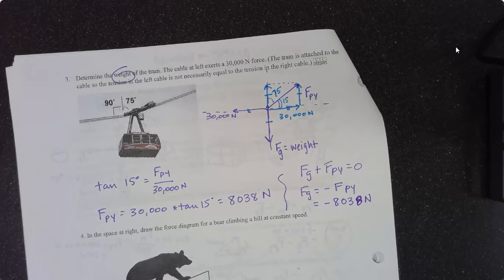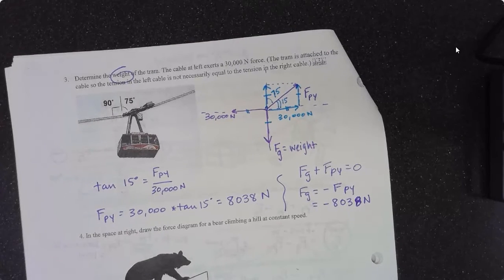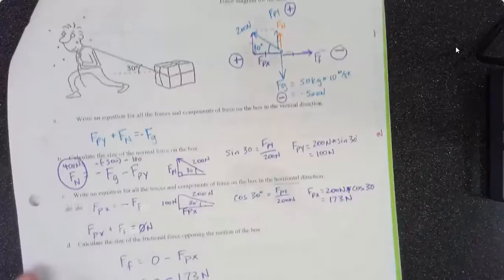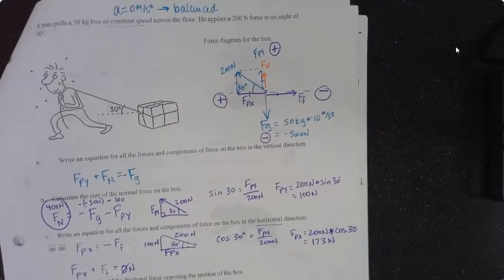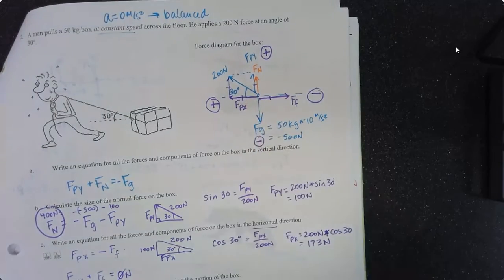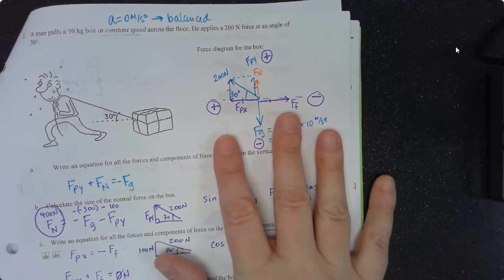Maddie? I just have a question about the last one we did, when I was like FPY plus FN equals negative FG. You only add these two top components to equal the bottom, when there's movement.